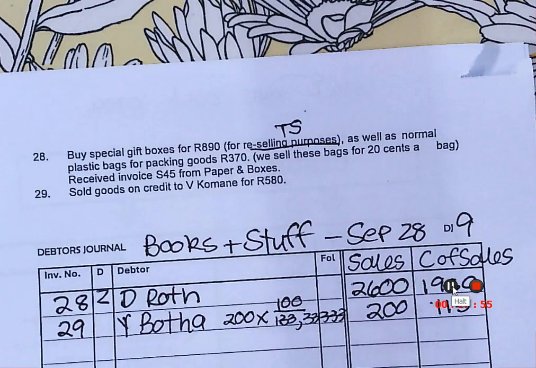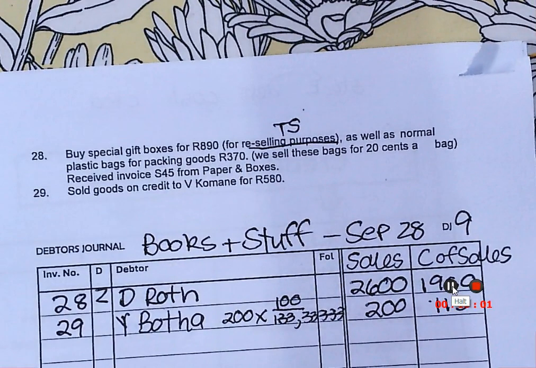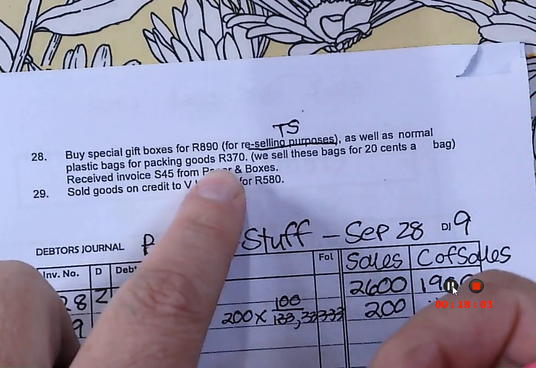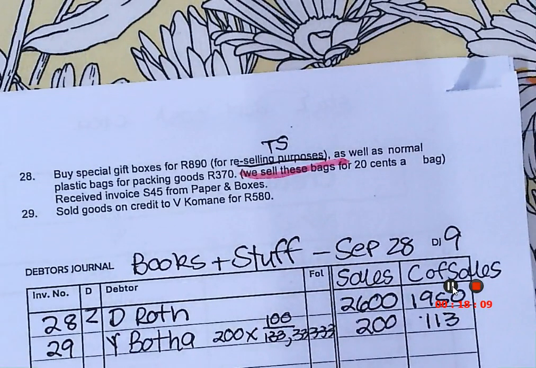So, if I see reselling, I know it's trading stock. But I also want you to see here the plastics that they bought. We also sell this. So is it packing material or is it trading stock? It's trading stock. I'm going to make a profit on it. The only time it's packing material is if I give the plastics free. So when people come and buy, I put it in the plastic. Then it's packing material. But if people come and buy and I charge them 50 cents for that plastic, then it's trading stock. Can you understand that?